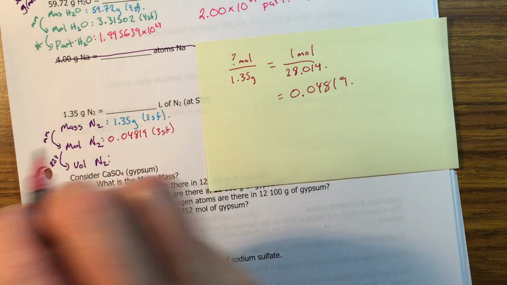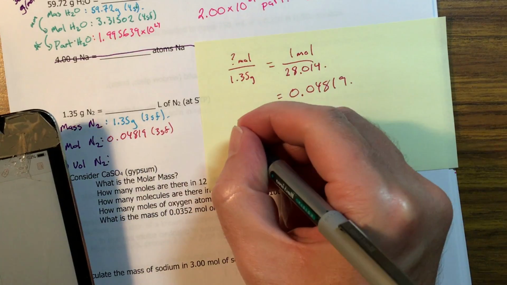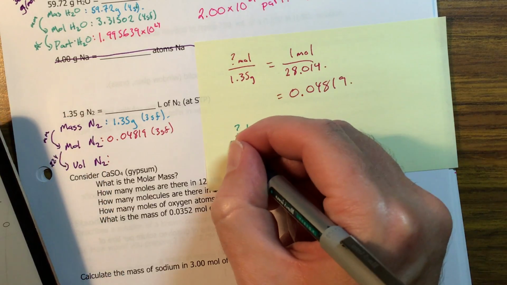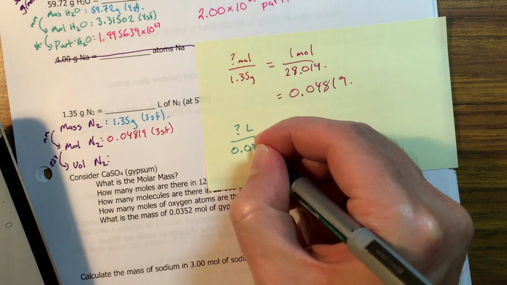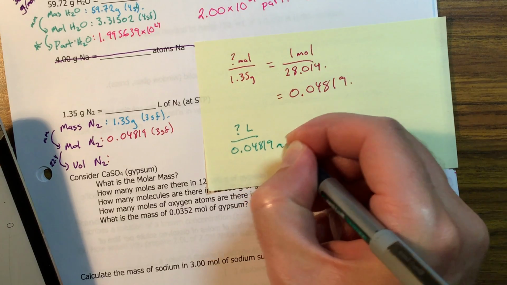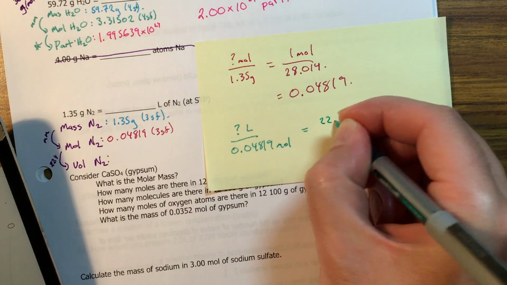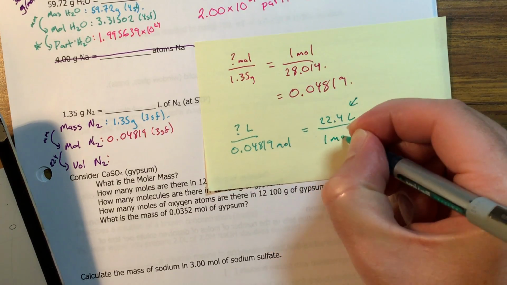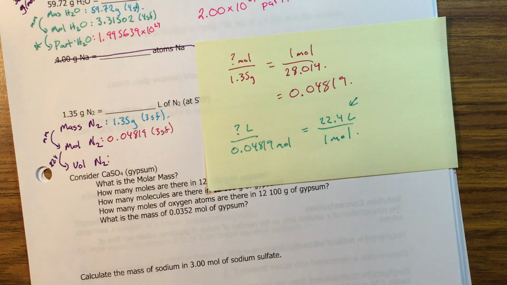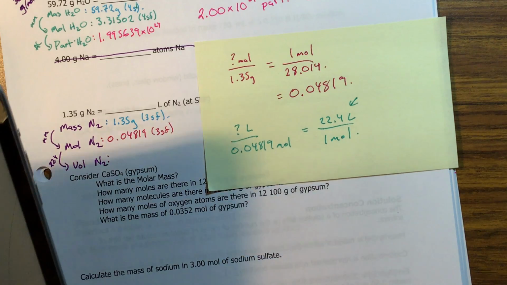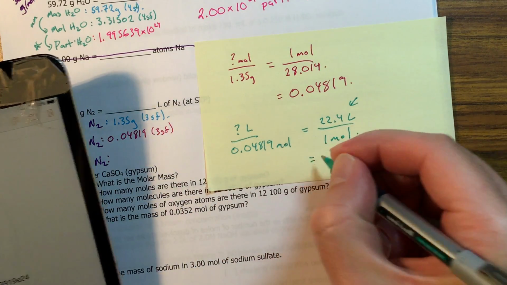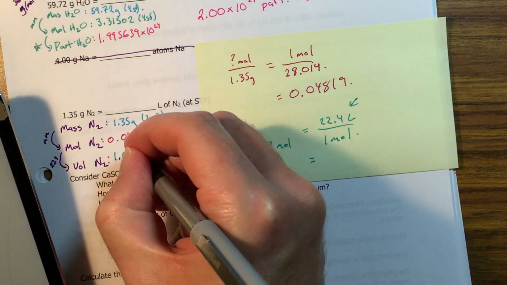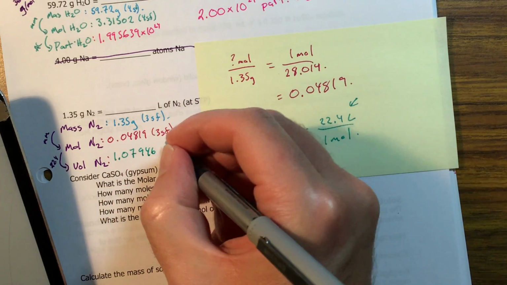Now we do the second conversion. I don't know my volume, so how many liters are there in 0.04819 moles, if there are 22.4, 3 significant figures, liters in 1 mole? So I multiply those out, times 22.4, which gives 1.07946 liters.